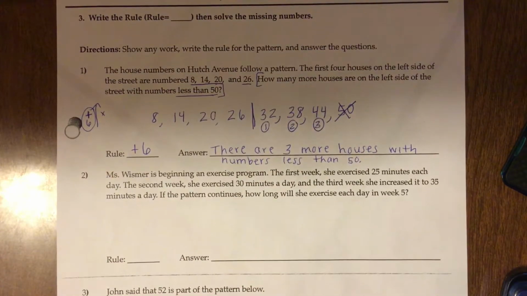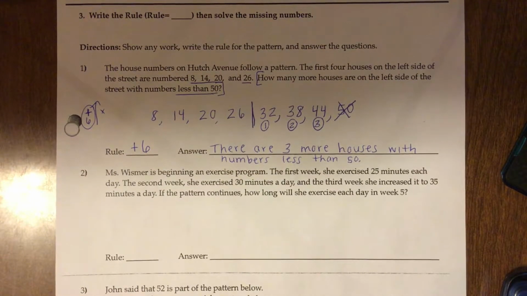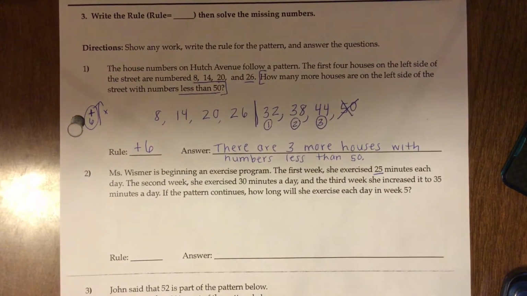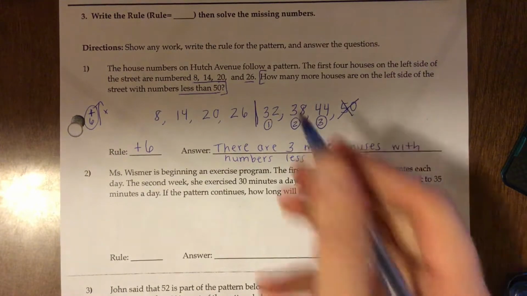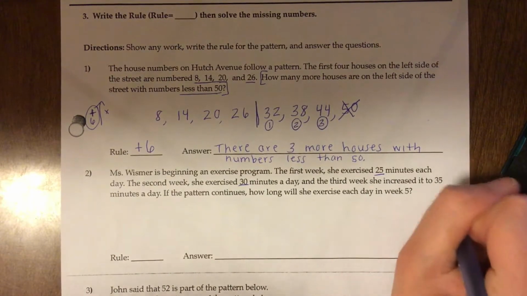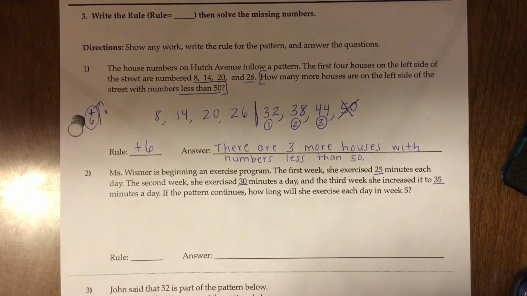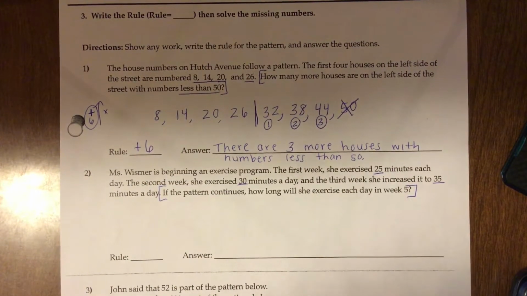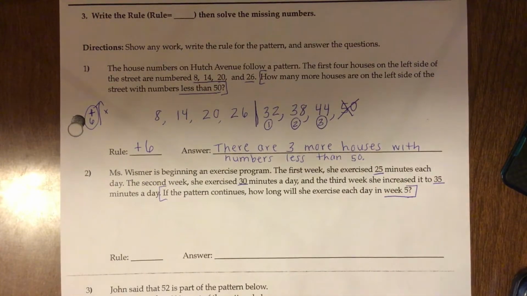Let's try number 2. Miss Wismer is beginning an exercise program. The first week, she exercised 25 minutes each day. So I'm going to underline 25. That's my first number in my pattern. The second week, she exercised 30 minutes a day. And the third week, she increased it to 35 minutes a day. Bracket your question. If the pattern continues, how long will she exercise each day in week 5?